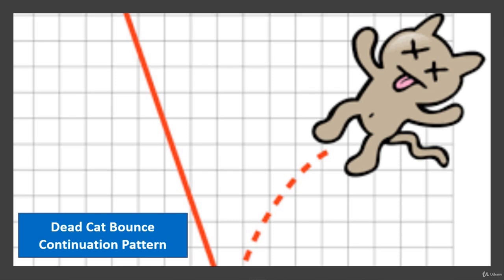Arguably, one of the funnest names in patterns is the dead cat bounce. And traders love dead cat bounces. It's a continuation pattern, so it's going to continue whichever way that trend has been headed before. And they love it not just because the name's kind of funny, but it's actually a very good trading indicator, as we'll see coming up. And they're very rare, actually.